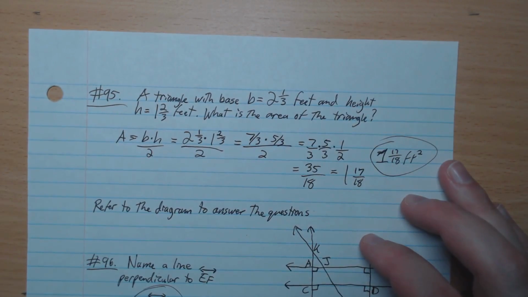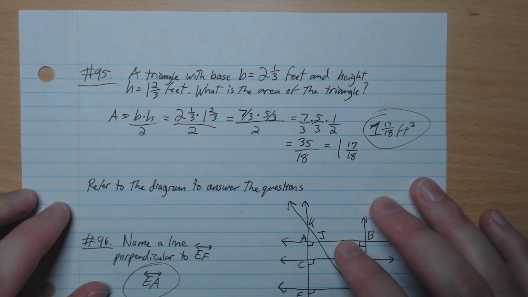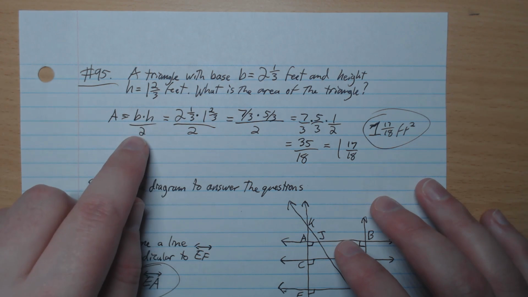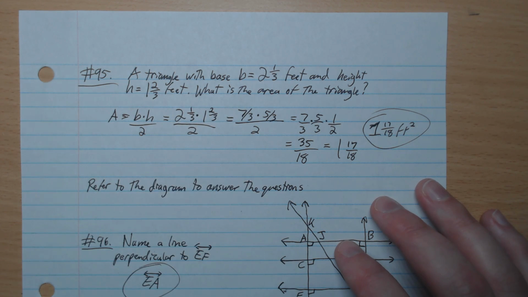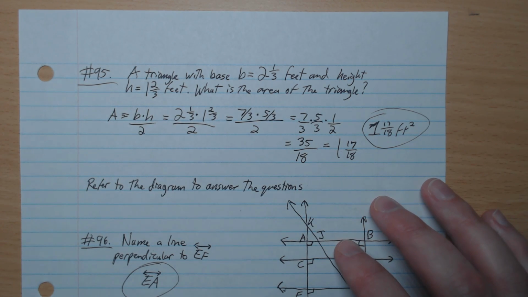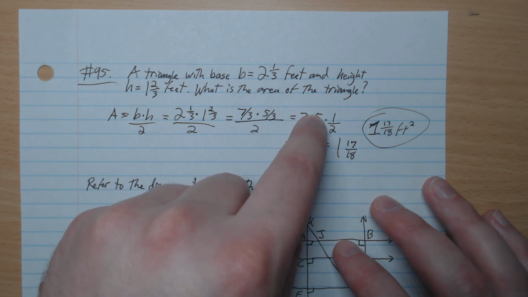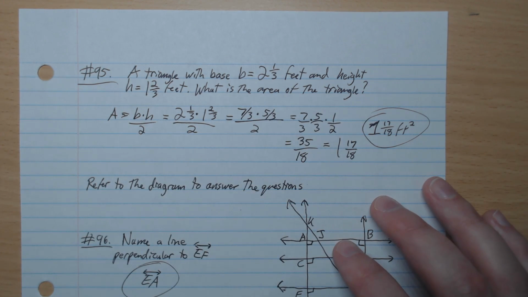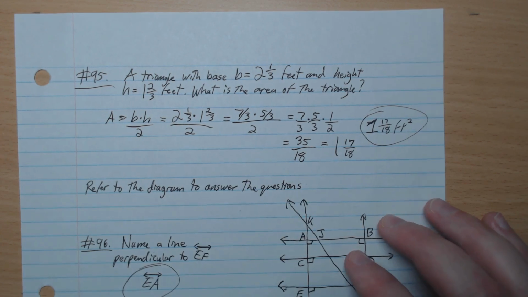Number 95. A triangle with base B equals 2 1/3 feet and height h equals 1 2/3 feet. What is the area of the triangle? So we have base times height divided by 2. So base 2 1/3, height 1 2/3, divided by 2. We're going to rewrite that as 7 over 3 times 5 over 3 times a half as such. This goes to 35 over 18, which can be rewritten as 1 17/18 square feet.